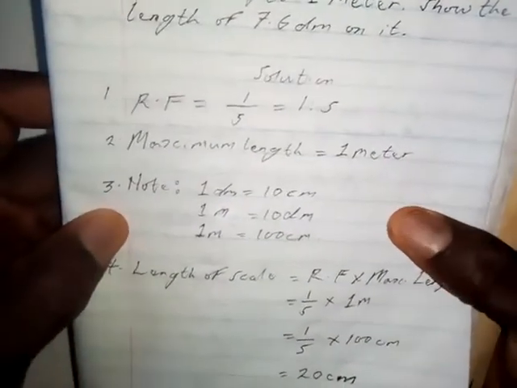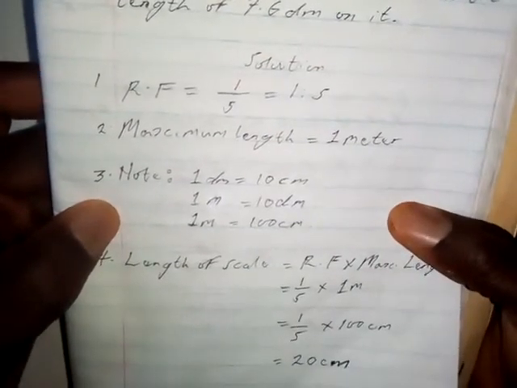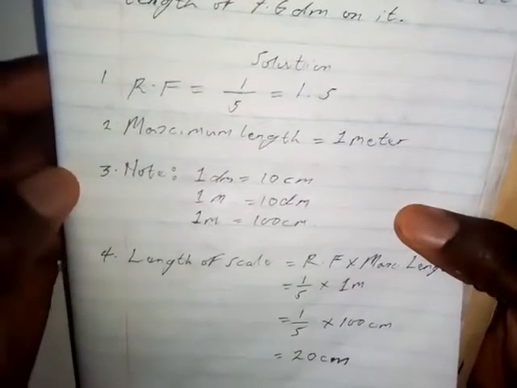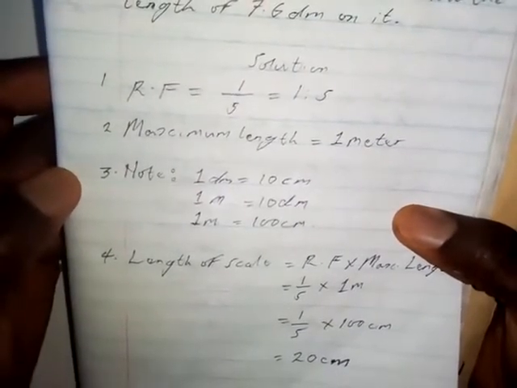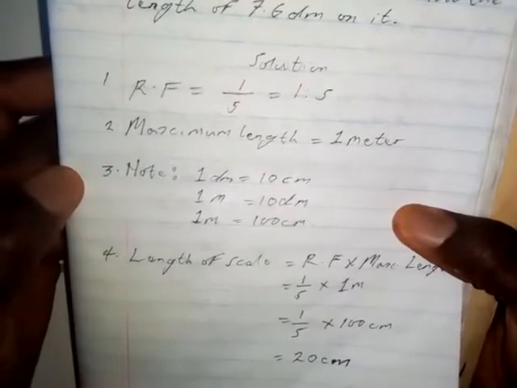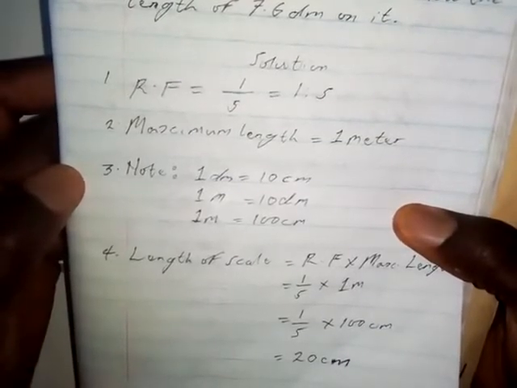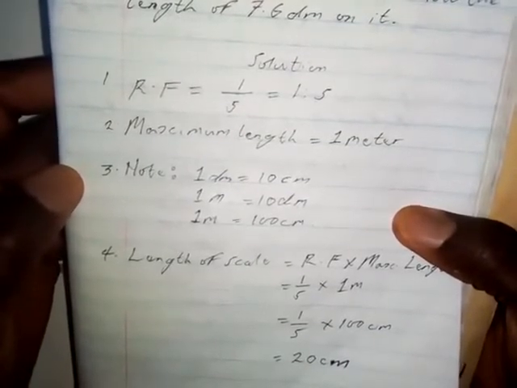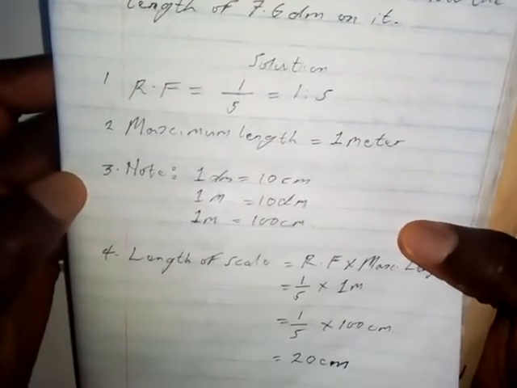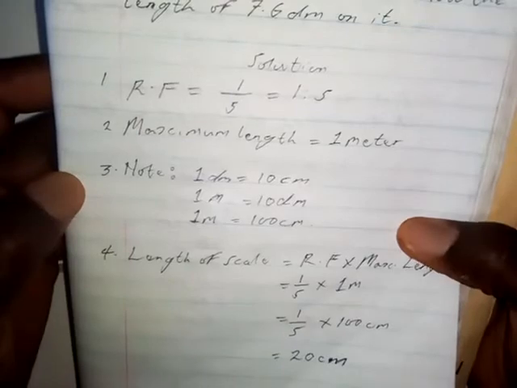Number 3, you need to know how to convert from one unit to another. As I wrote it here, 1 decimeter is equal to 10 centimeters, and 1 meter is equal to 10 decimeters. Also, 1 meter is equal to 100 centimeters. So you need to bear this in mind.